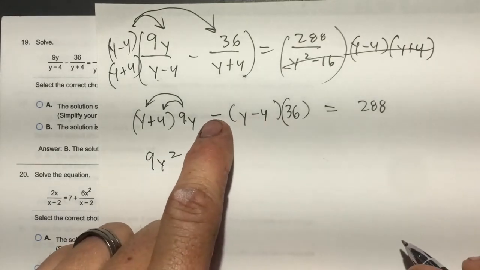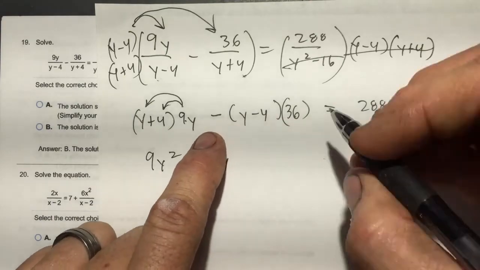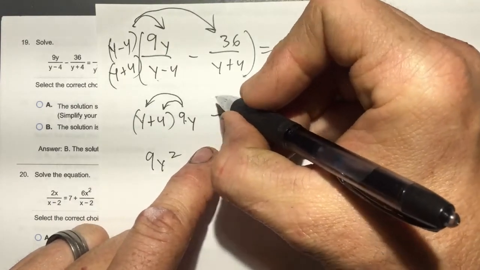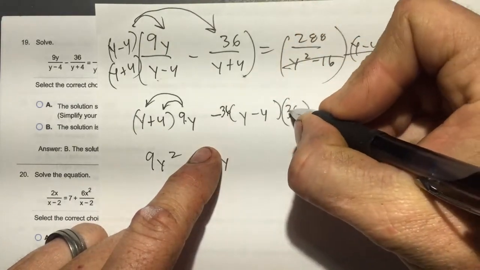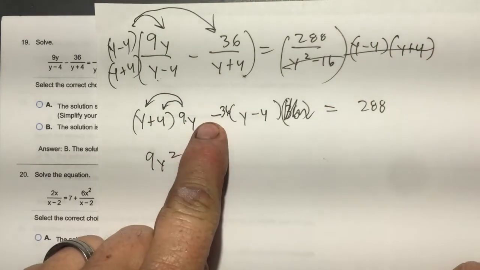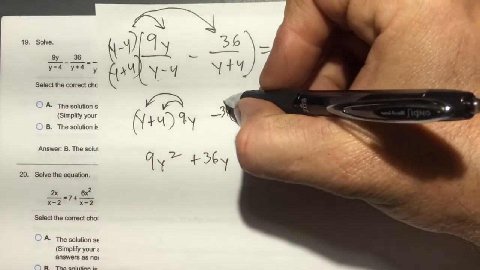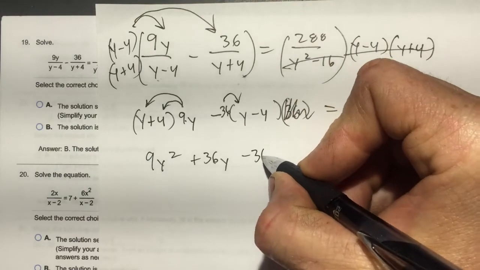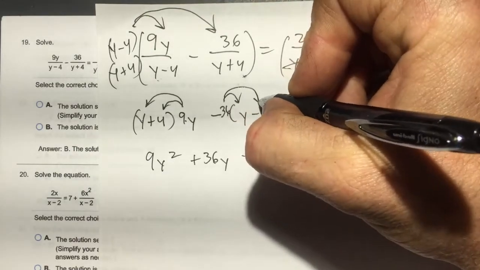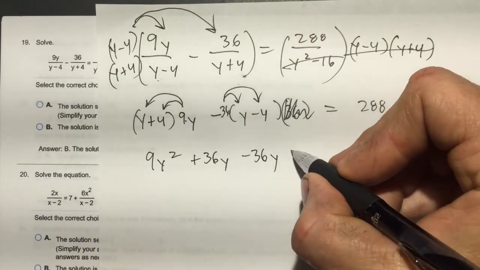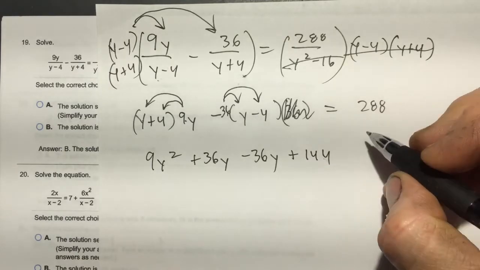Now look here, I got a negative to distribute and a 36. What I'm going to do is put the 36 over here, so I've got negative 36 times this. Negative 36 times y is negative 36y. Negative 36 times negative 4 would be a positive 144.